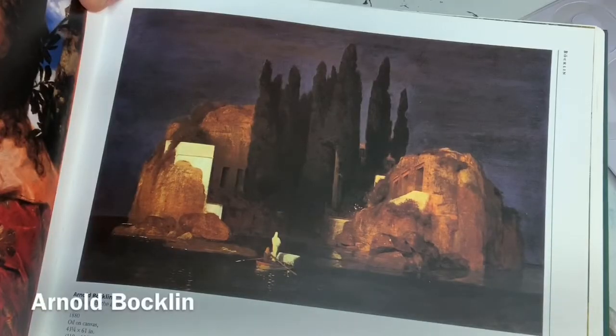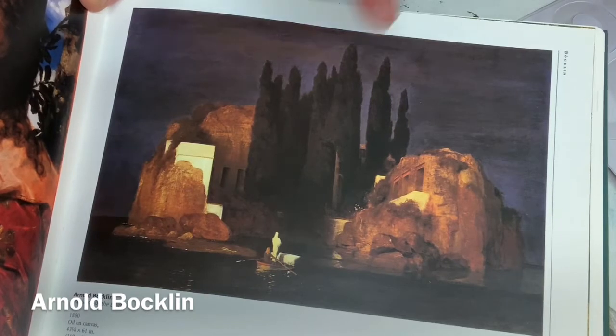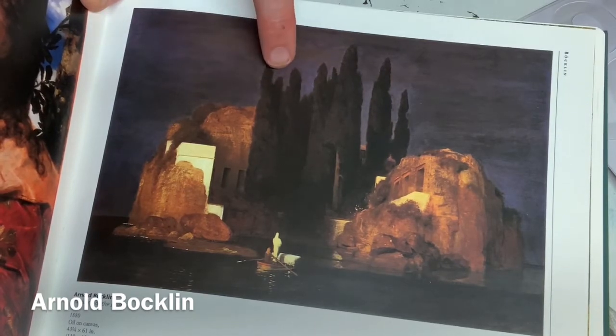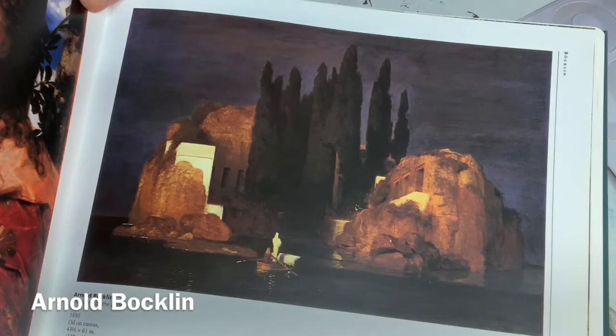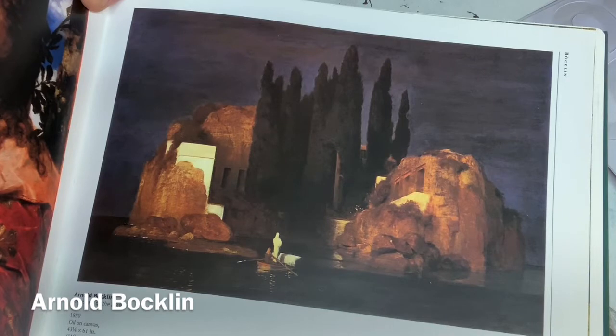In our final example, there's no reason that you can't use all of those tools. So this is a really beautiful painting by Arnold Bocklin. It's called The Island of the Dead. And you'll notice that he pretty much uses every single one of the focal point ideas.